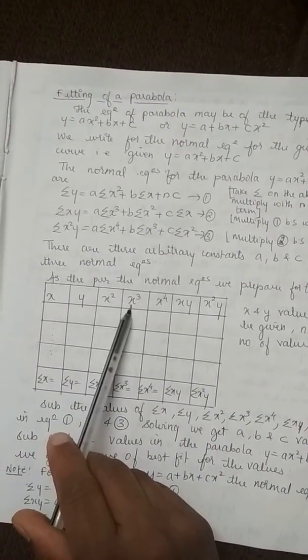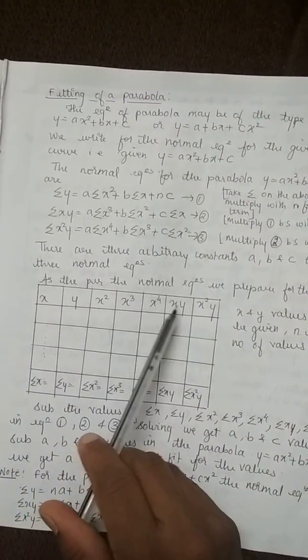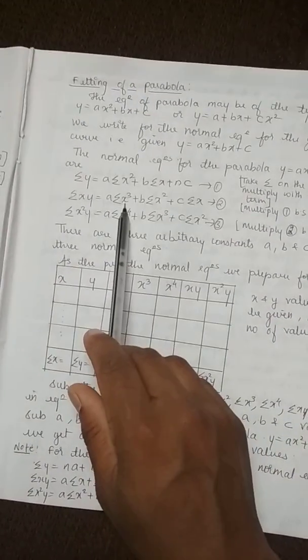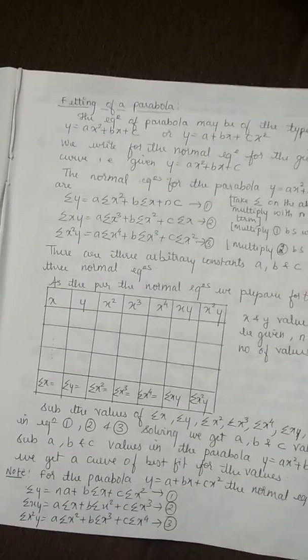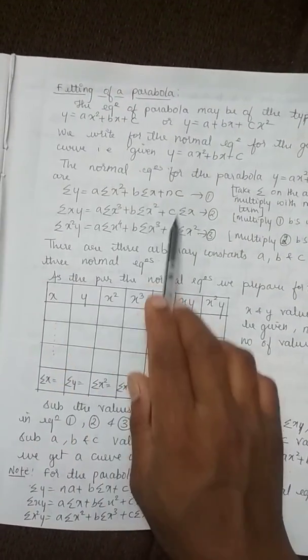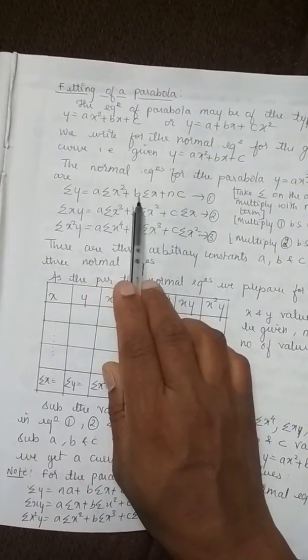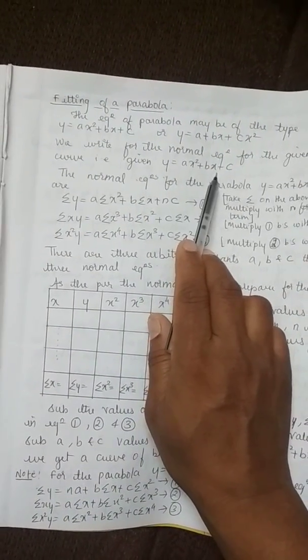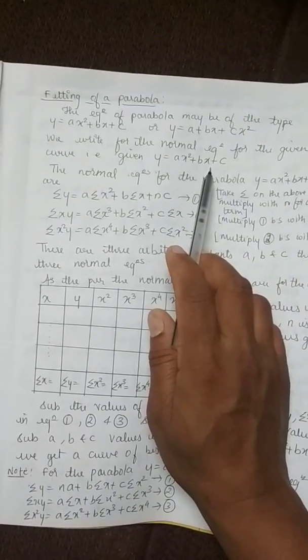Preparing for x square, x cube, x raised to 4, xy and x square y. Taking the summation, substituting in the normal equations, we get normal equations in a, b and c. Solving it on the calculator, we will get a, b, c value. Substituting in this curve, we will get the curve of best fit.